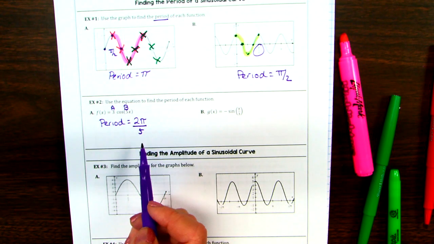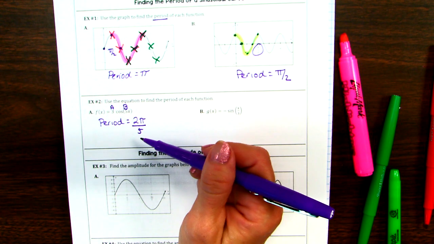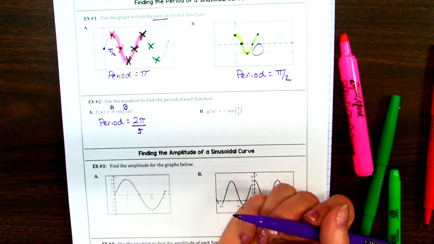Anyway, period is 2 pi over 5. There's no simplifying to do there. But if you could simplify that fraction, you 100% would simplify the fraction. 2/5 can't be simplified. Okay?